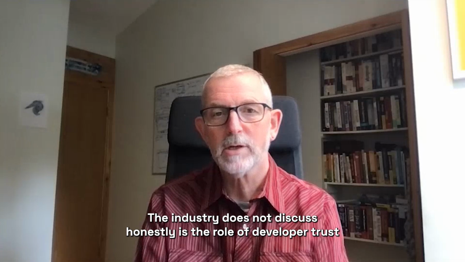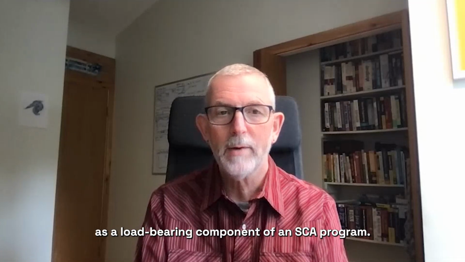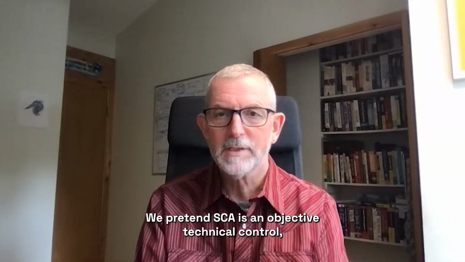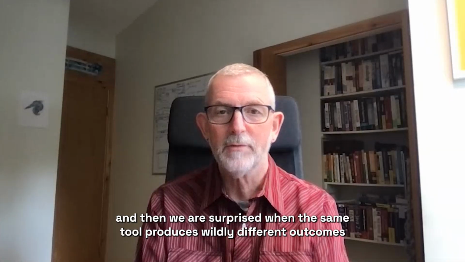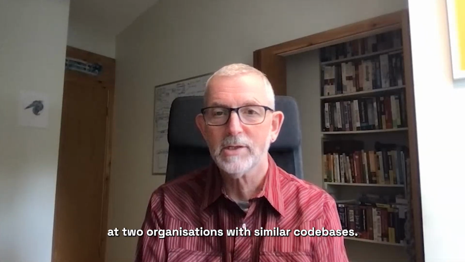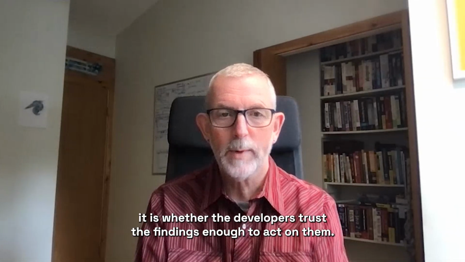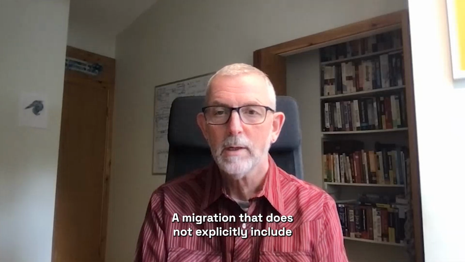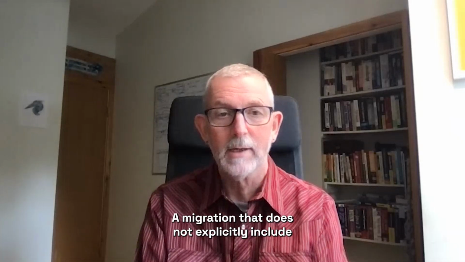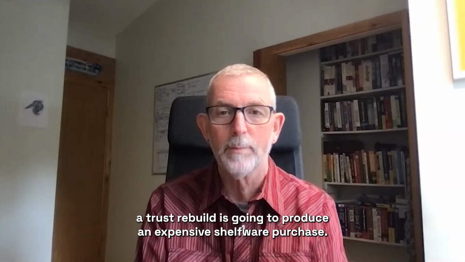What the industry does not discuss honestly is the role of developer trust as a load-bearing component of an SCA program. We pretend SCA is an objective technical control, and then we are surprised when the same tool produces widely different outcomes at 2 organizations with similar code bases. The variable is not the tool. It is whether the developers trust the findings enough to act on them. A migration that does not explicitly include a trust rebuild is going to produce an expensive shelfware purchase.